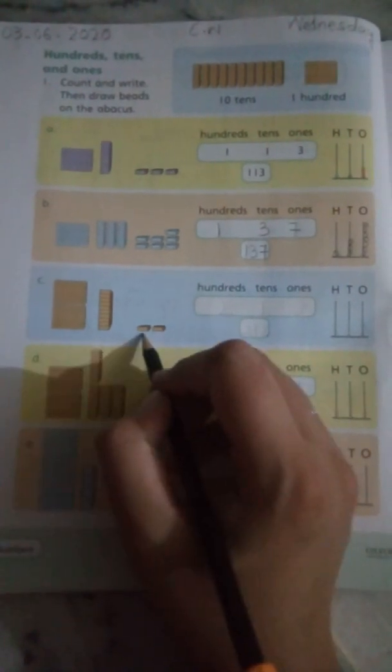Let's do the next part. Next part is C part. 100, 200, 210, 211, 212. So 212 is the answer. We are putting this 212 here.